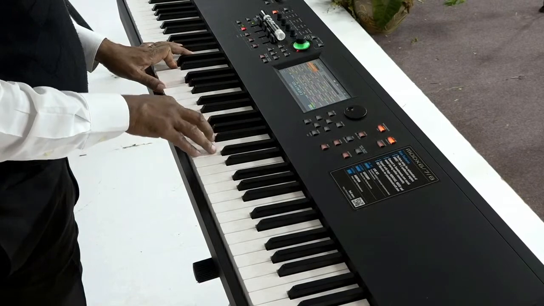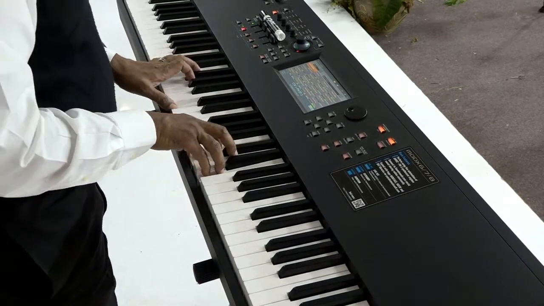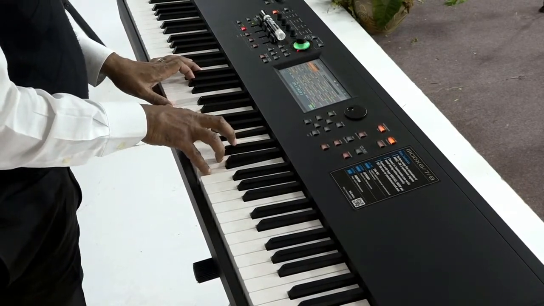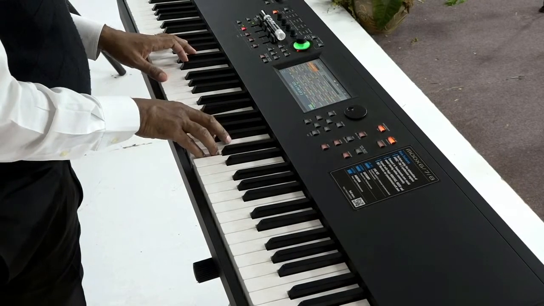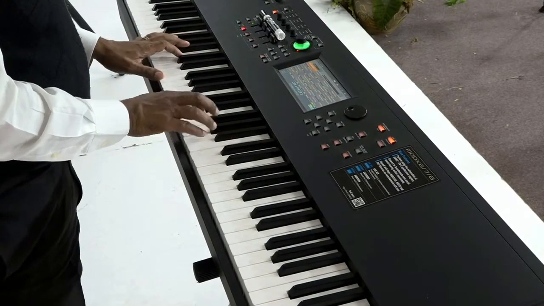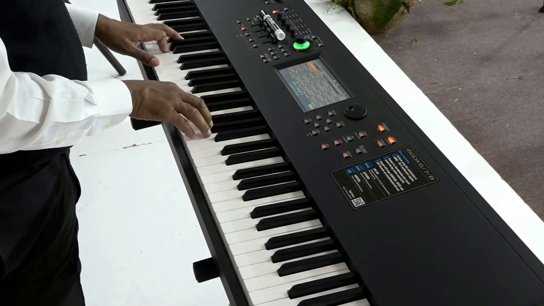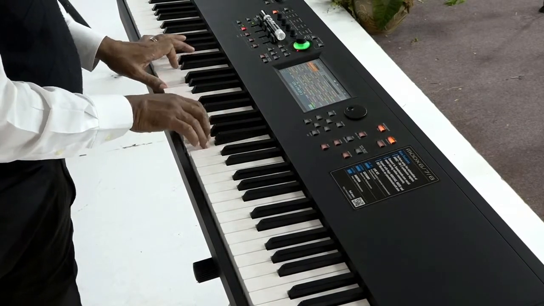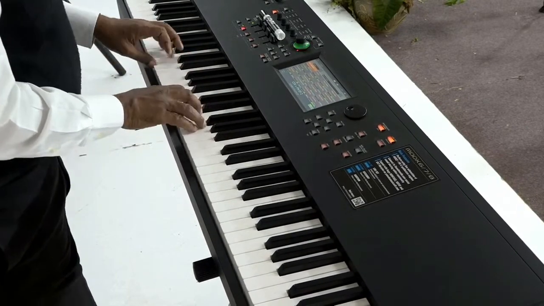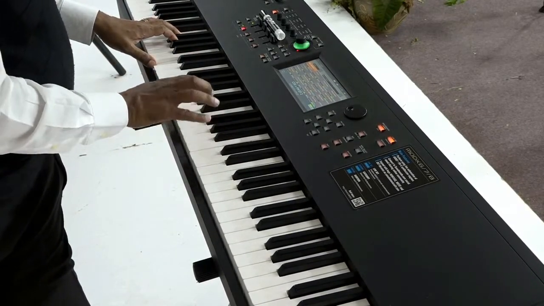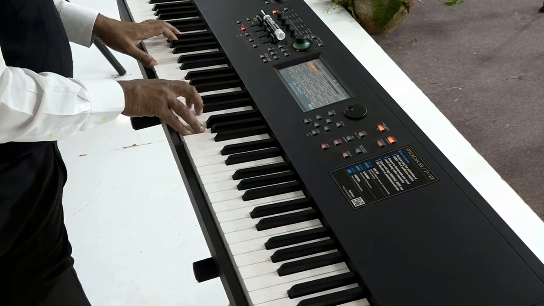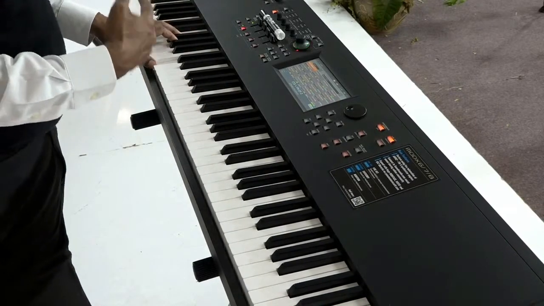Look here now. You can see all the accidentals.